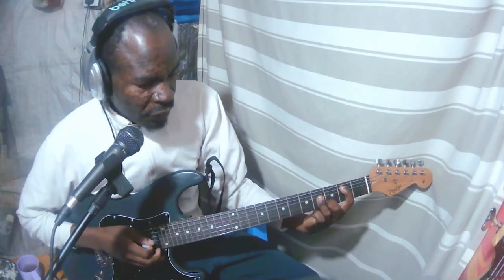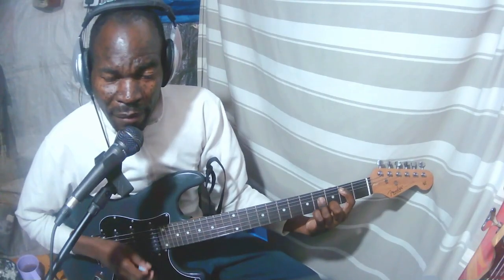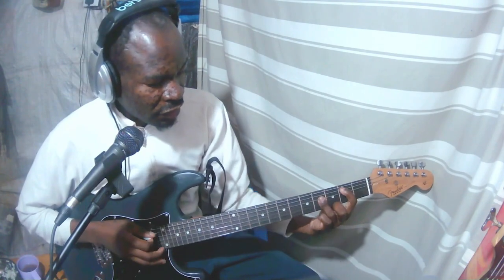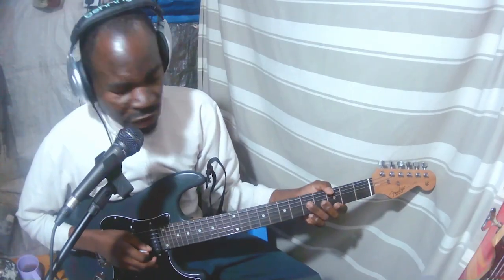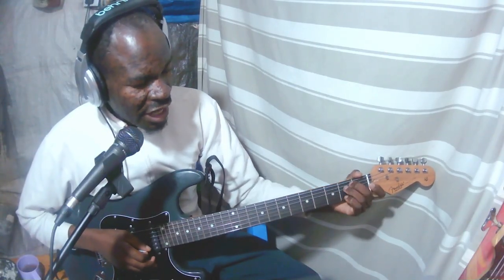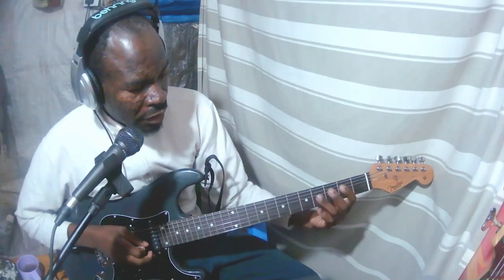We go to B flat, then we come to B. So this is B major. This is a B major chord in the A shape. So you can easily play E, then B major chord.